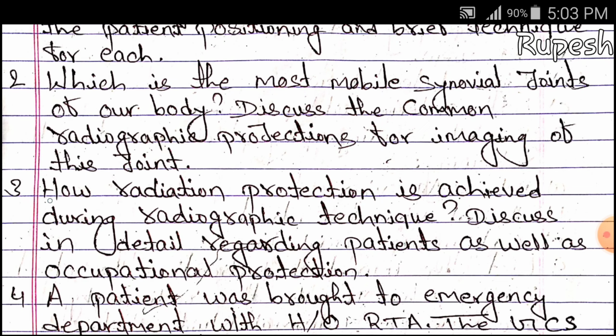Question number 3. How is radiation protection achieved during radiographic technique? Discuss in detail regarding patient as well as occupational protection.